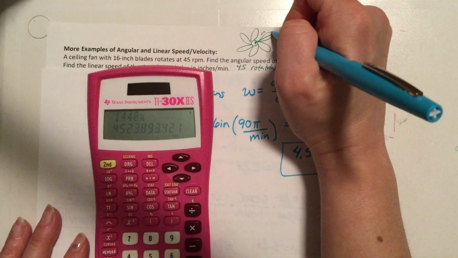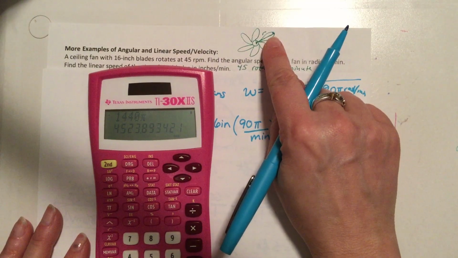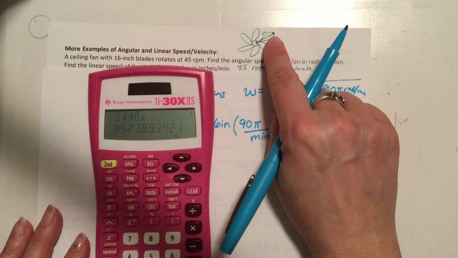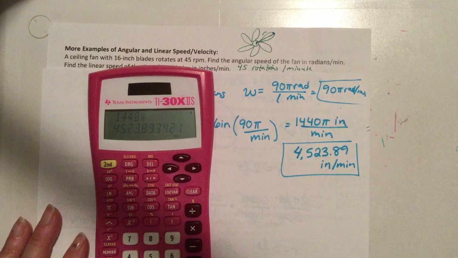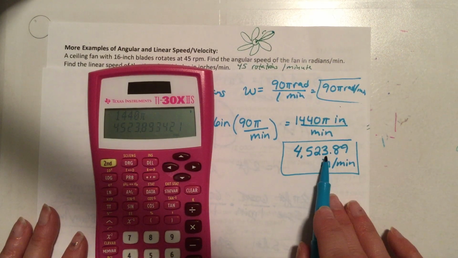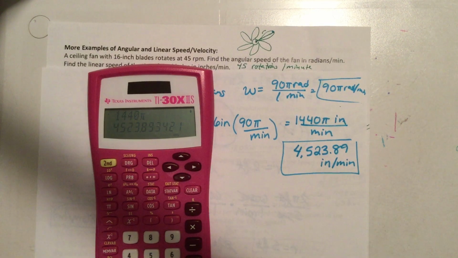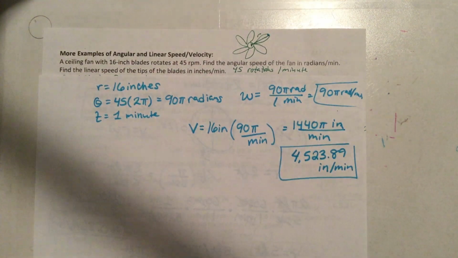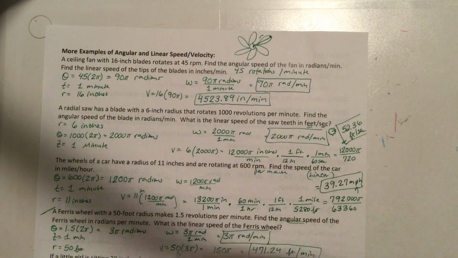If there was like a speck of dust or maybe a ladybug on there, and you're just looking at that one spot, the actual speed that it's traveling, it would go 4,523.89 inches every 1 minute. I hope that ladybug took Dramamine, because that's kind of fast when you're thinking about it. Let's keep on going because I'm having a good time and I hope you are too.